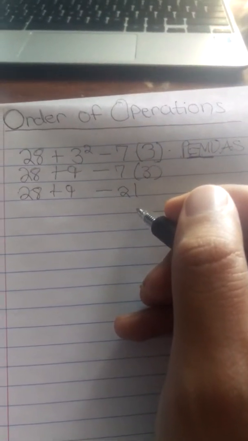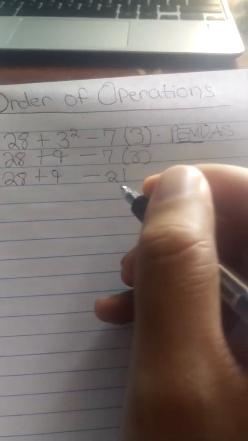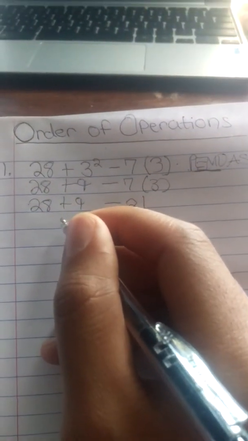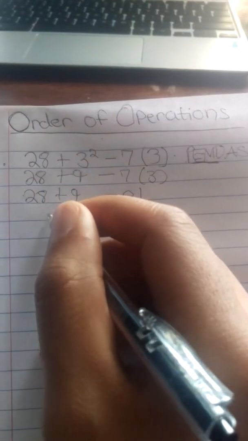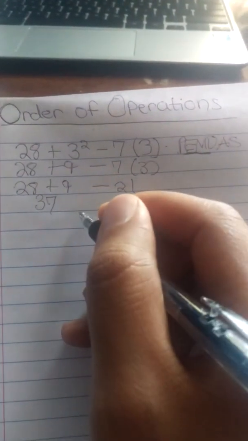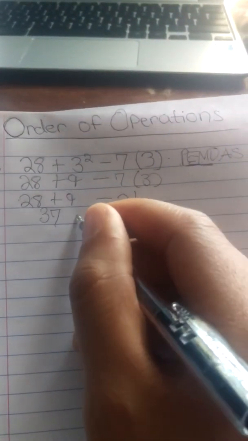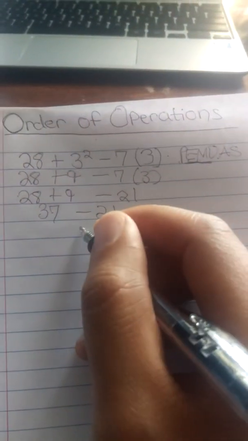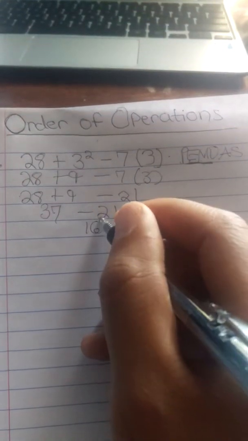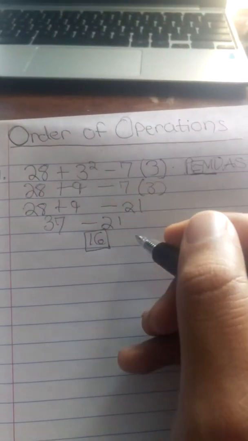So we're going to start off from left to right. So we're going to start off with 28 plus 9, because that's what comes first. So 28 plus 9, that's 37. And bring down minus 21. So 37 minus 21, that's going to be 16. And that'll be your answer.